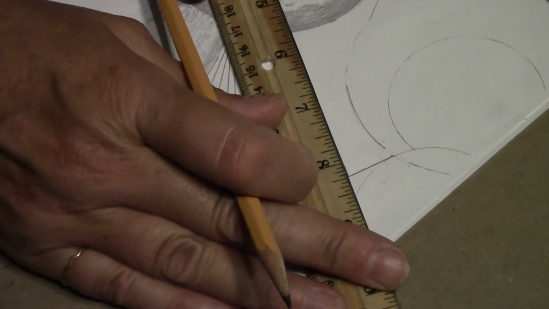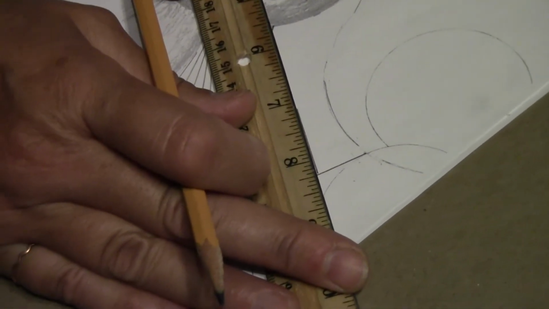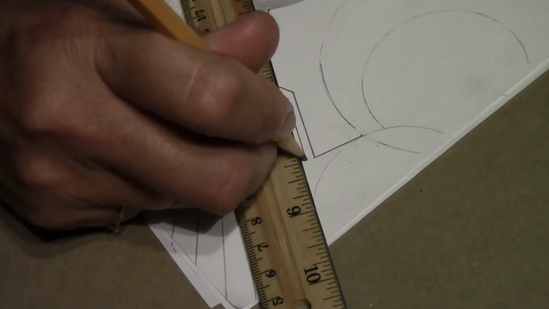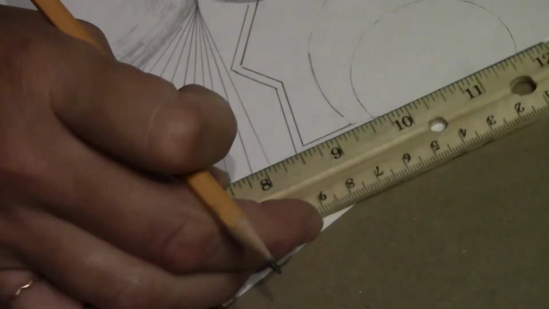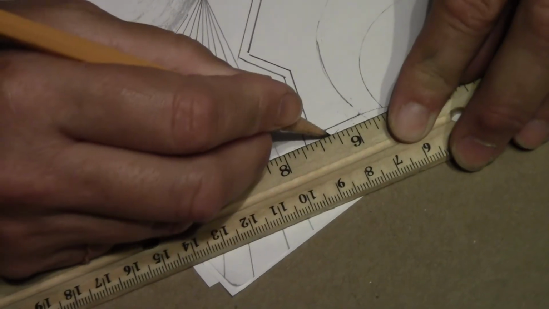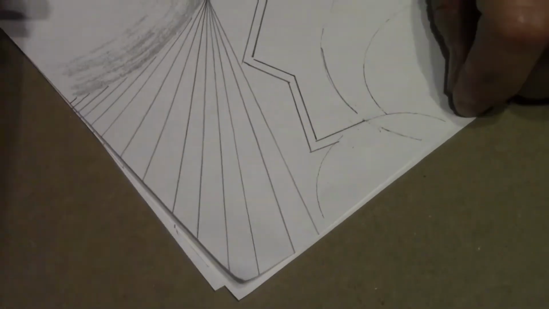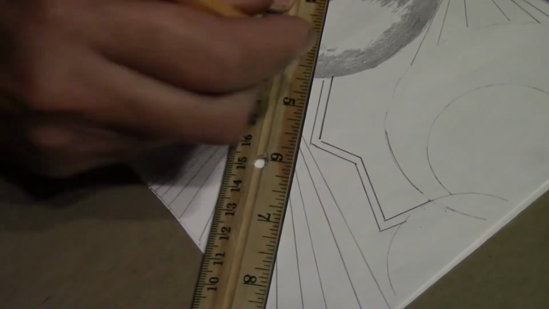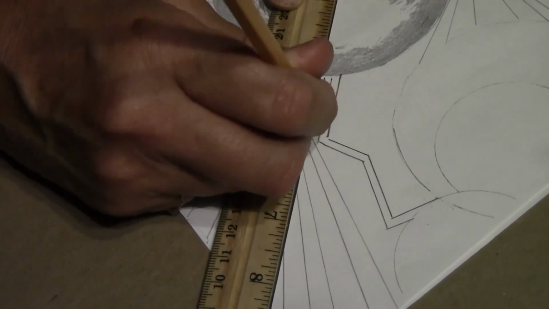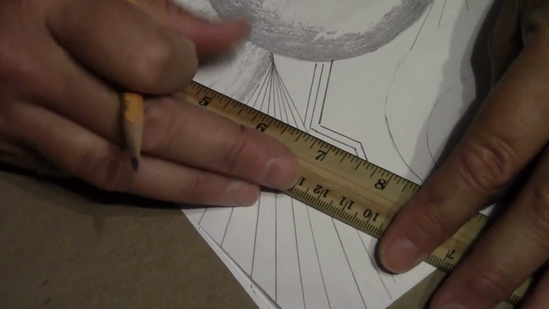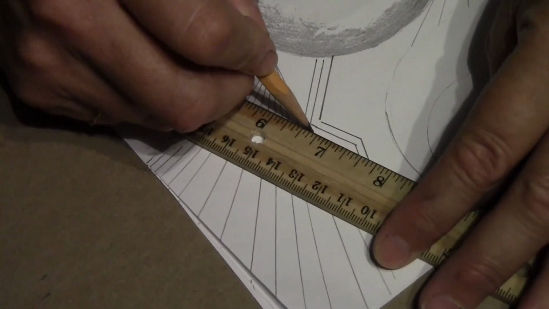A good way to do that is to start with the ruler lining up with the edge. It works really great if you have a ruler. However, you can do the same thing if you're using the paper straight edge. So if you don't have an actual ruler, you can do the same thing using the paper straight edge. It will take time.